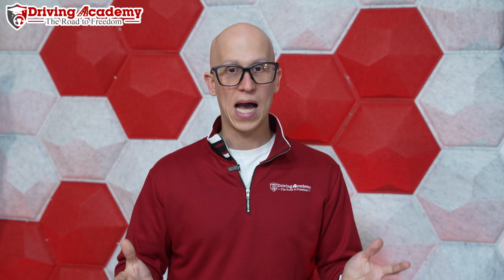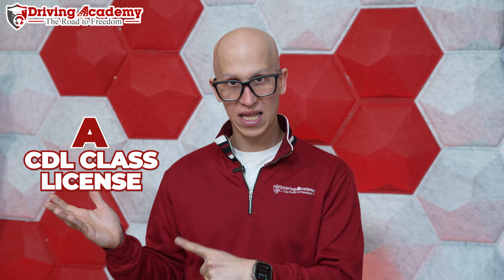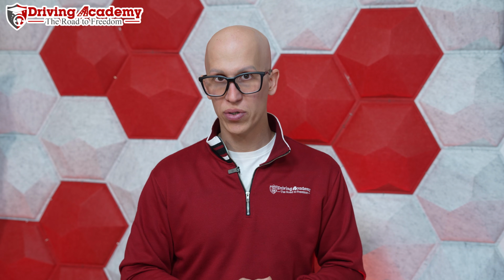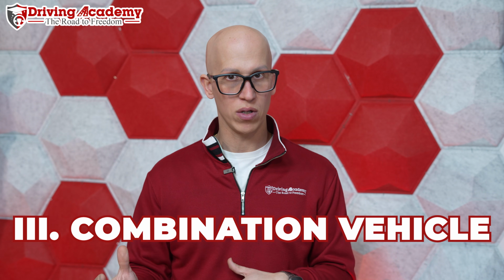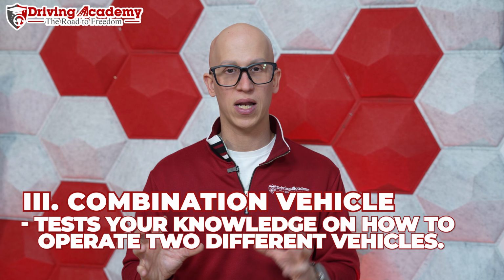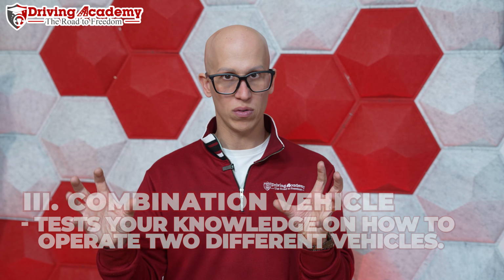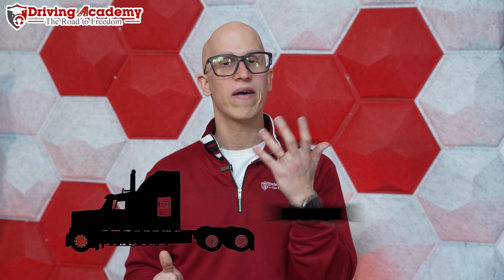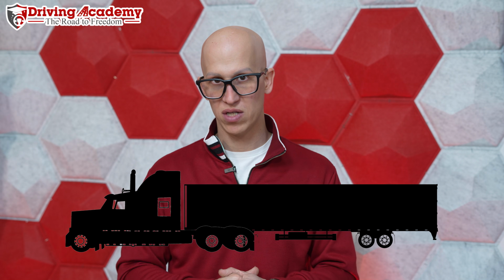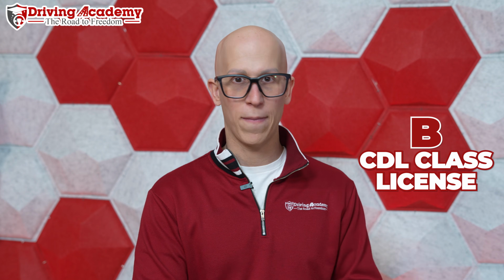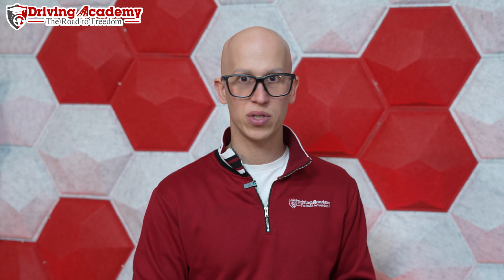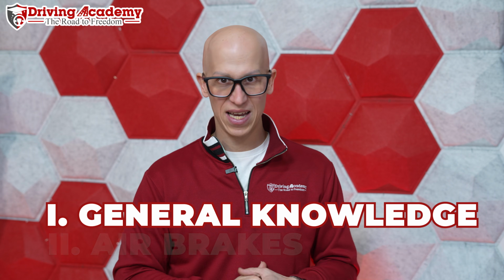Many commercial vehicles have air brakes, so you're going to have to understand how the air brake system works in your commercial vehicle. However, if you're going to go for the CDL Class A license, you're also going to have to add another test, which is called combination vehicle. This tests your knowledge on how to operate 2 different vehicles. You're going to have the tractor and the trailer, and that's why they call it combination vehicle. Now, if you're going to go for the Class B basic, all you're going to need are those 2 tests that we talked about, general knowledge and air brakes.